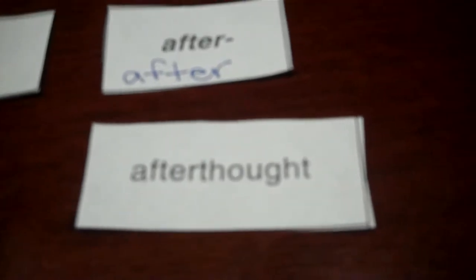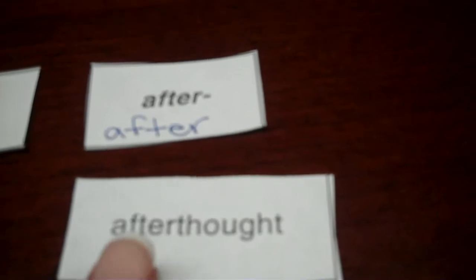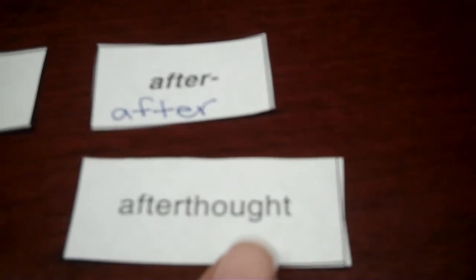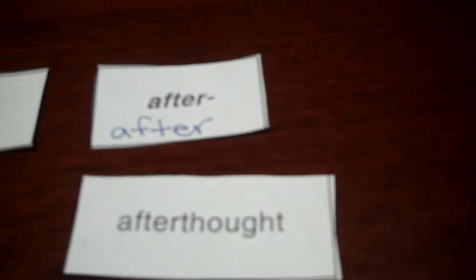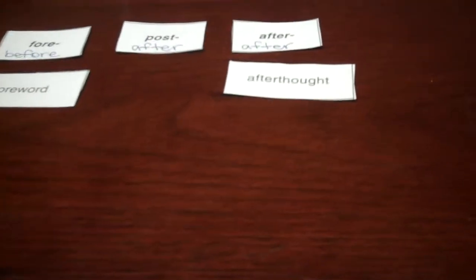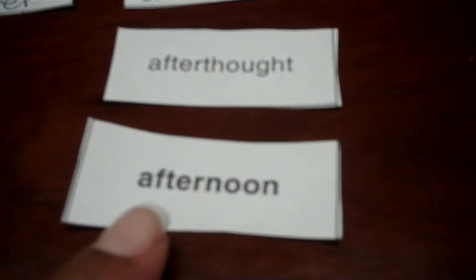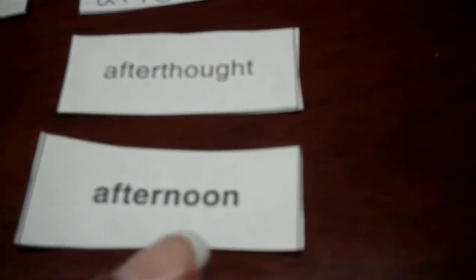Also, for afterthought, after means after, and thought is something you think about. So after something's happened, you think about it. A thought after something happens. That's what afterthought means. Instead of thinking something before you went, you might have a thought after something has happened. So think about those as you look at the prefixes. The next word, afternoon. That's going to go in the after column, and that means specifically after the noontime, okay?